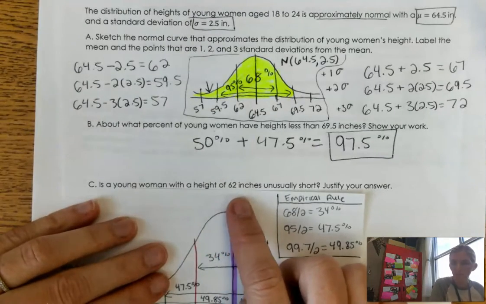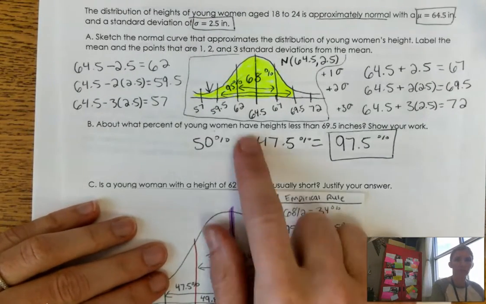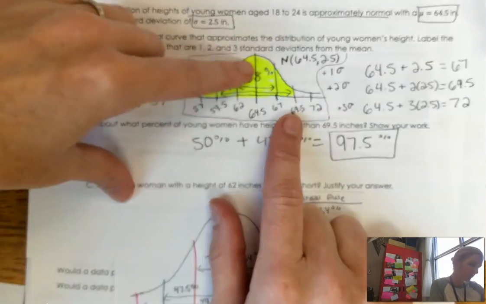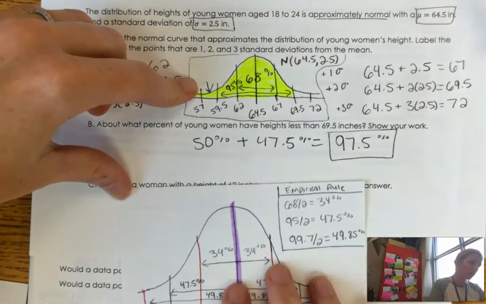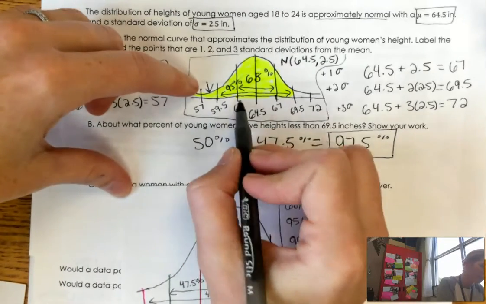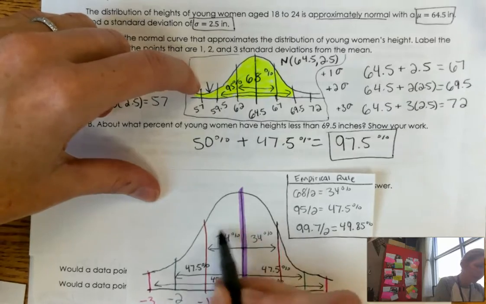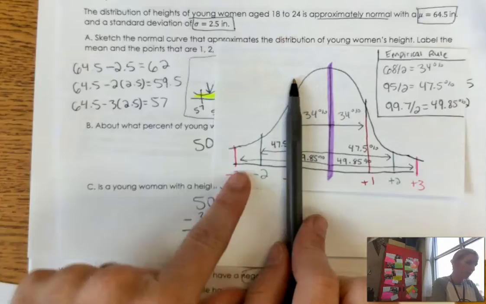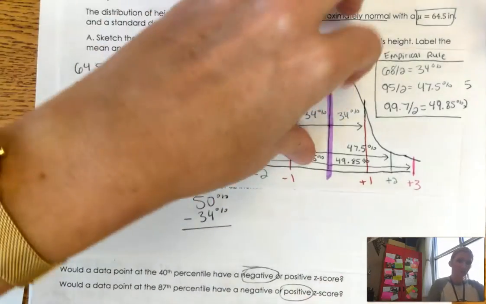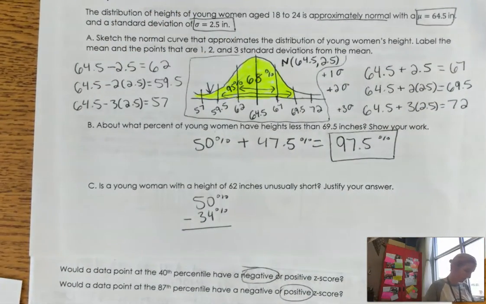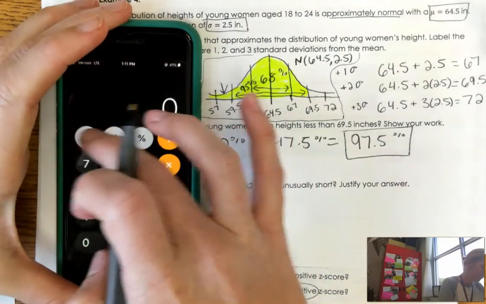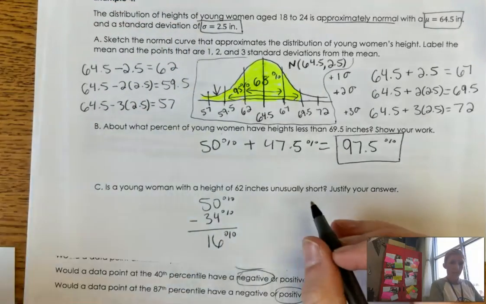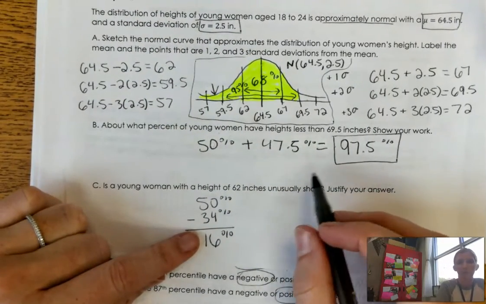Okay. Is a young woman with a height of 62 inches unusually short? Justify your answer. All right. So 62 inches is below the mean, right? So I know that 50% is going to be below the mean, and if I'm only looking for 2 standard deviations below the mean, I need to subtract out the 34%, right? That'll leave me with 50% minus 34 will leave me with everything from here to the left, right? So 50 minus 34 is going to give me 16%. So only 16% of women are 62 inches and shorter.